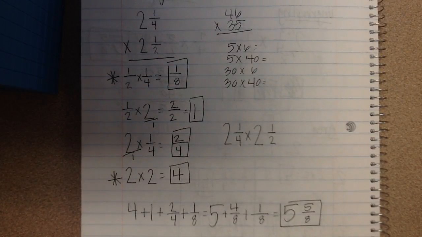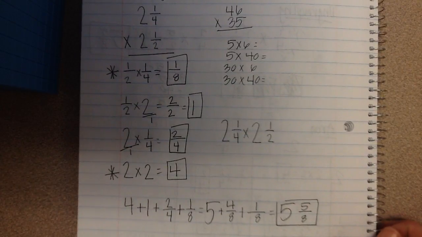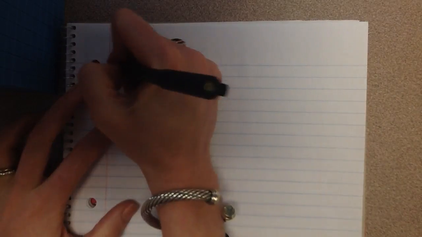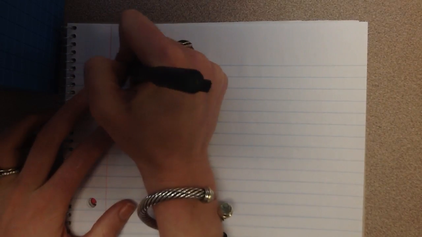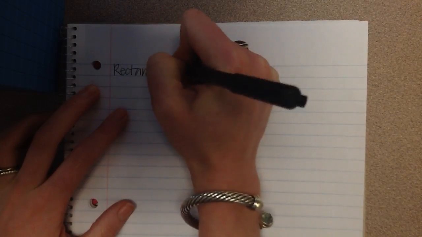Okay, so I'm going to teach you the last method. It's probably the most confusing, so pay attention. You might want to just watch the video and then rewind it and then copy along with me. Okay, it is called the rectangle method.